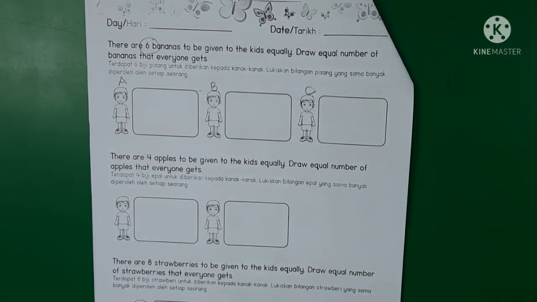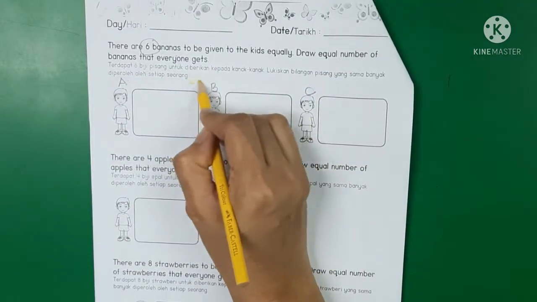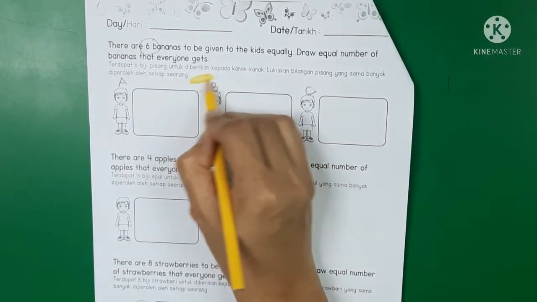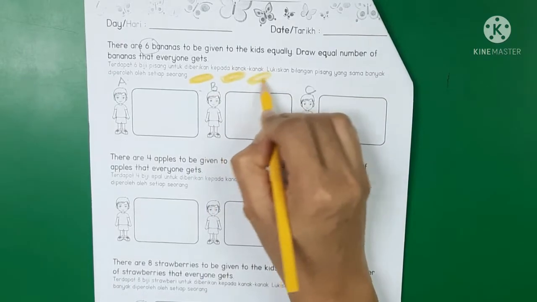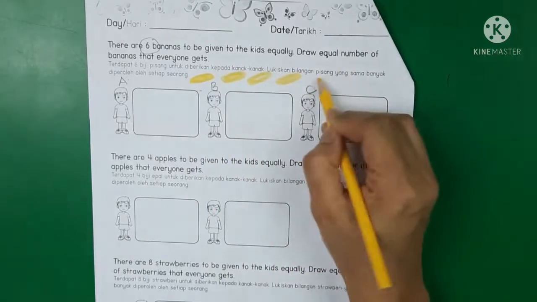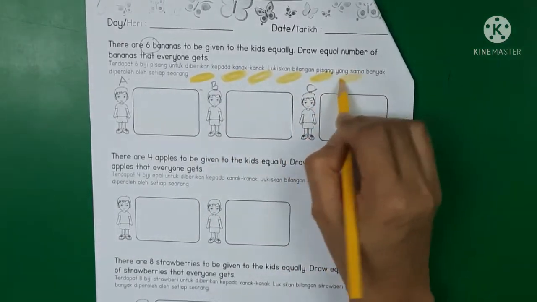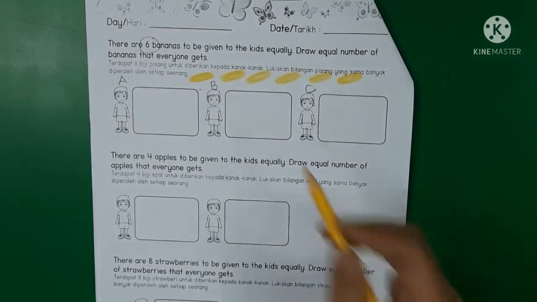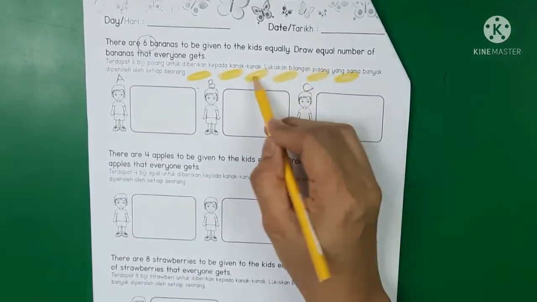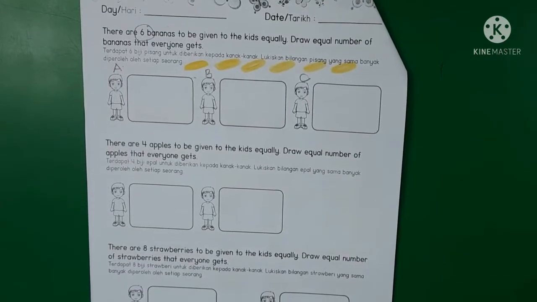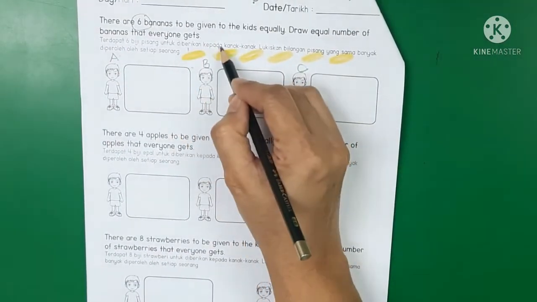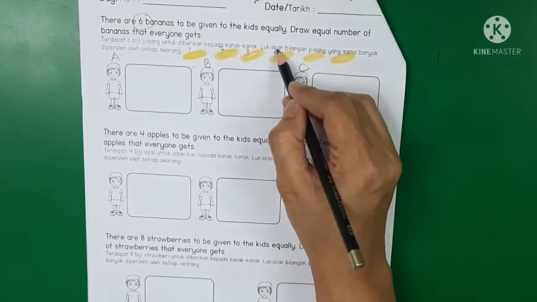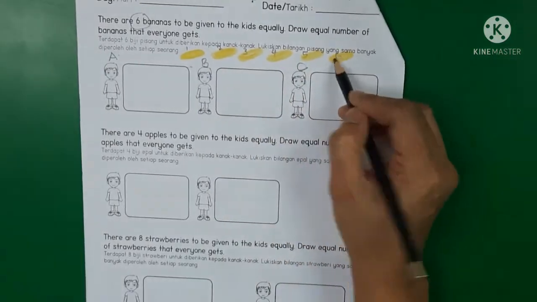Let's draw 6 bananas. 1 banana, 2, 3, 4, 5, and 6 bananas. Okay? So 6 bananas, we are going to divide equally to each student. This is banana 1, 2, 3, 4, 5, and 6.